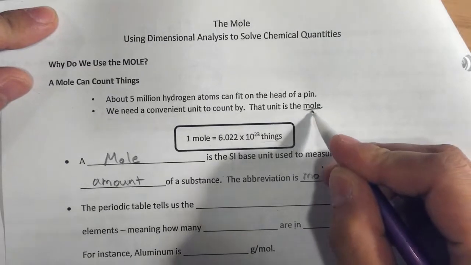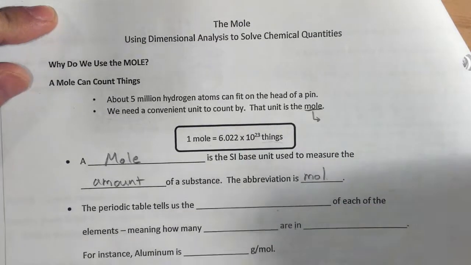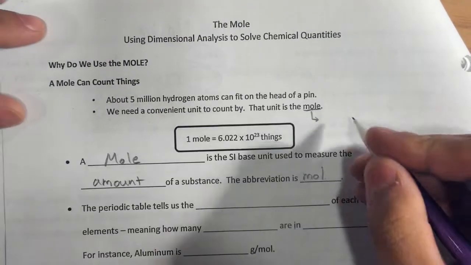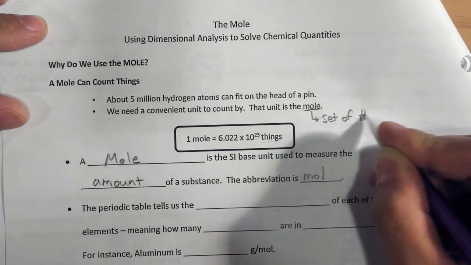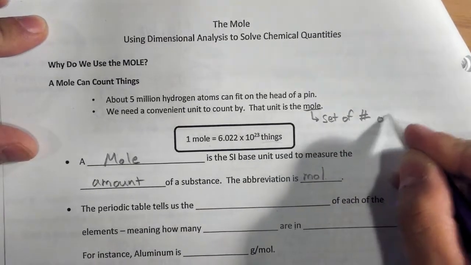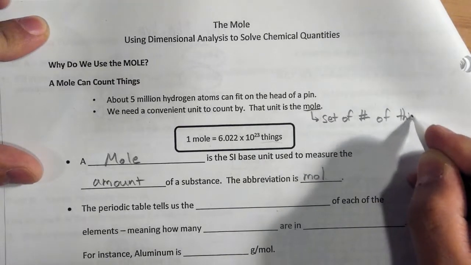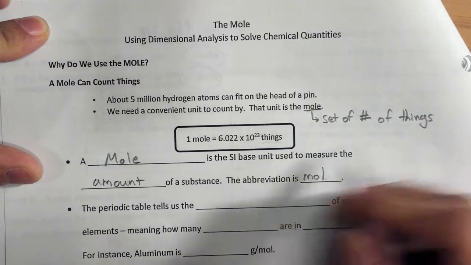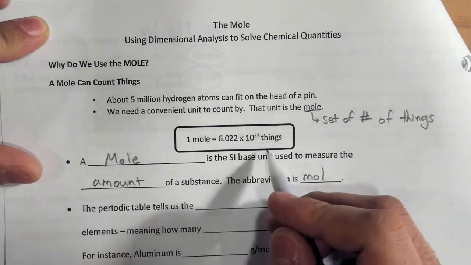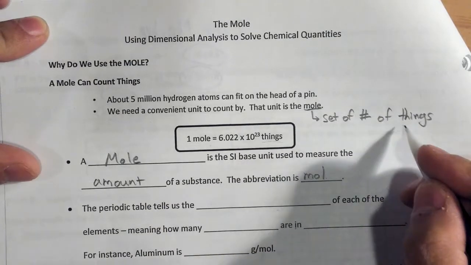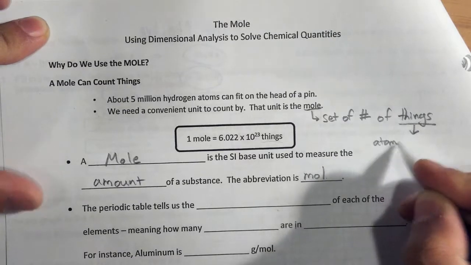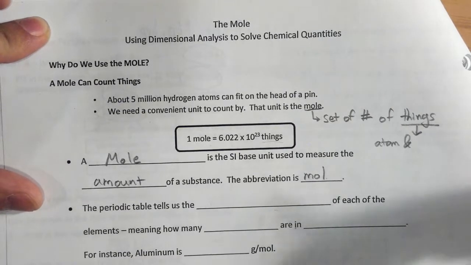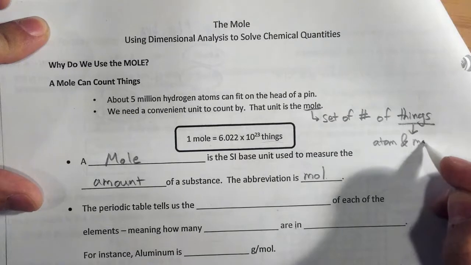So what a mole is basically representing is a set number, I'm going to use a number sign, a number of things. And what are these things? These things are atoms and or molecules.